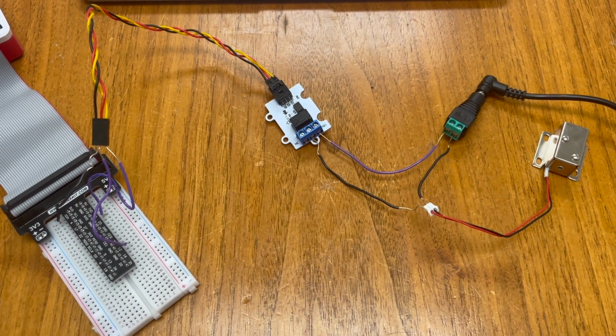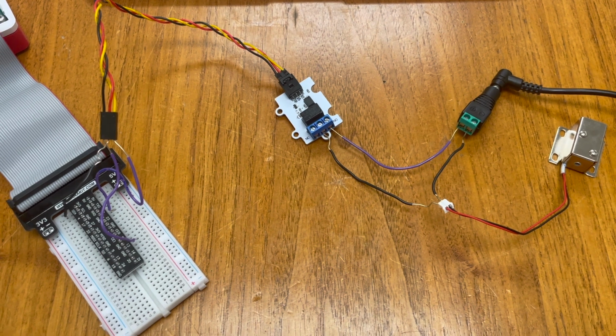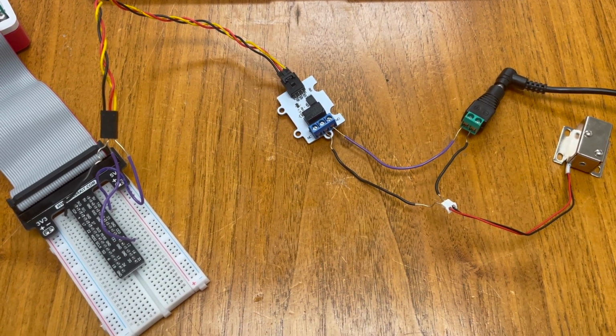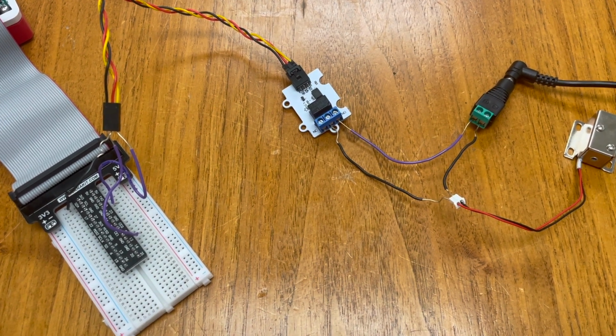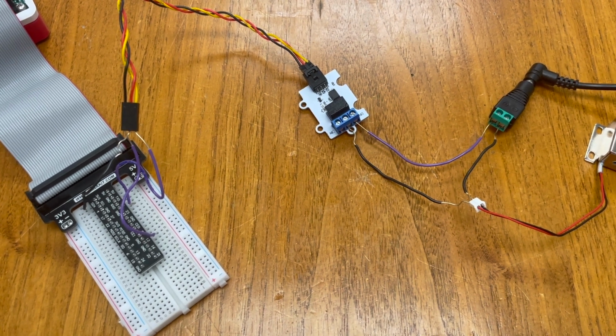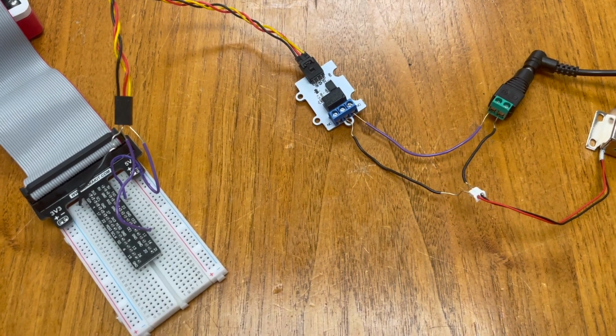To unlock the lock, the pin the relay module is connected to is set to a high voltage, i.e. 1, which then activates the relay module's coil. The relay module allows current to flow through upon this voltage high, thus energizing the solenoid lock, which retracts the lock. This mimics unlocking a door.